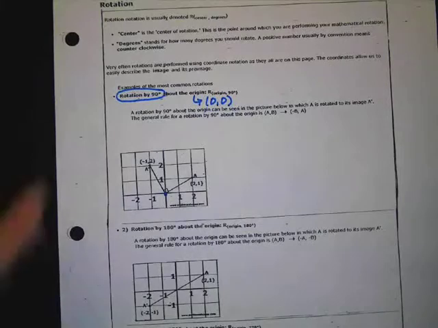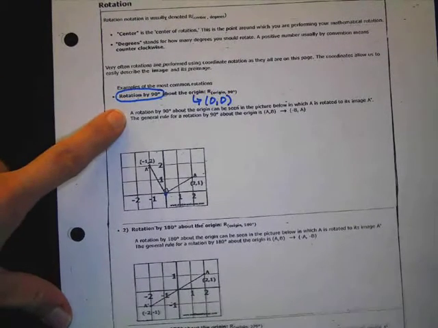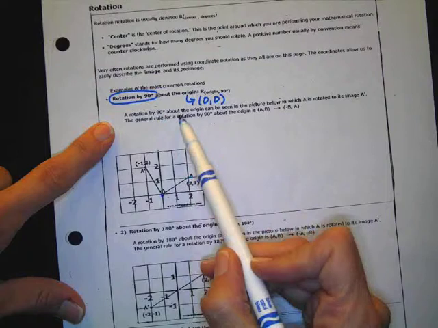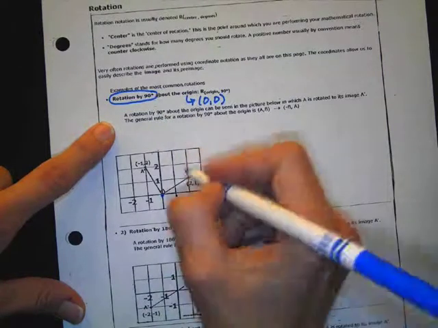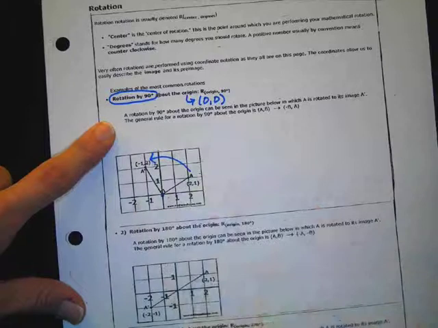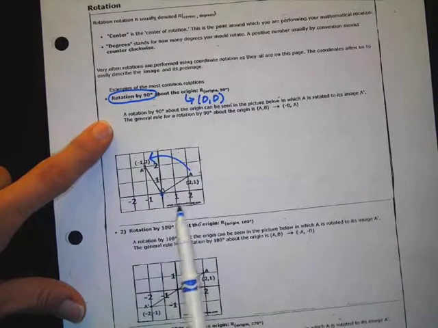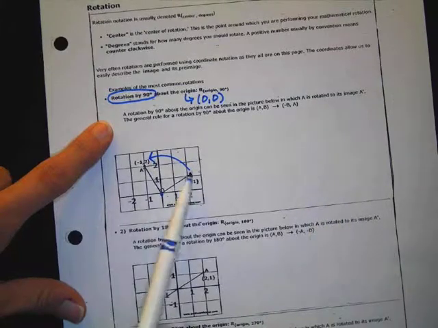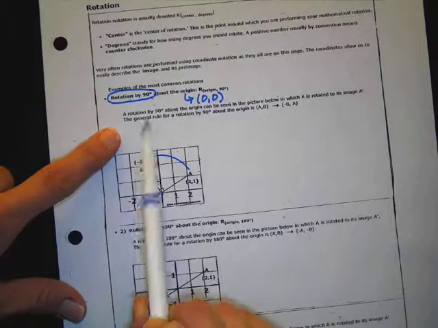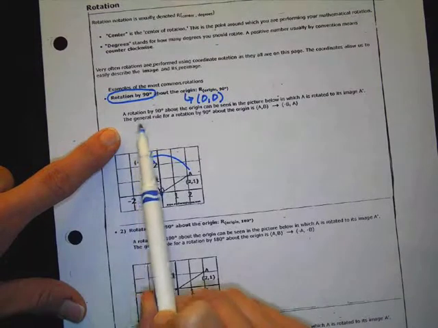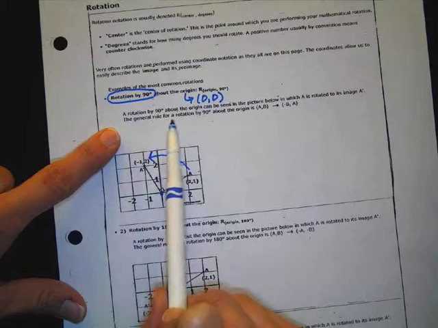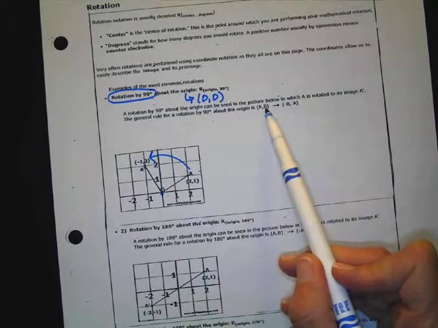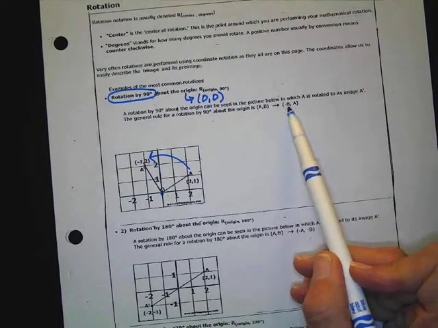sure we understand. Now, it does tell us right here what it is we're going to do. Let's see how many of us understand what it says. A rotation of 90 degrees about the origin. So we're going to go 90 degrees in this direction. Can be seen in the picture below, in which A is rotated to its image A prime. So A is going to A prime. And then it tells me, and I love this, the general rule for a rotation by 90 degrees about the origin is this. (A, B) is going to go to (negative B, A).